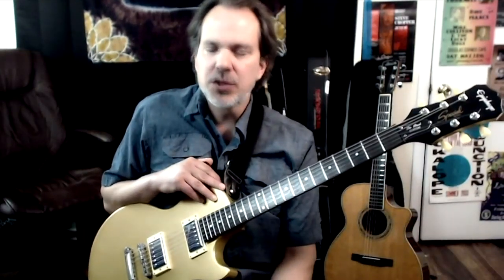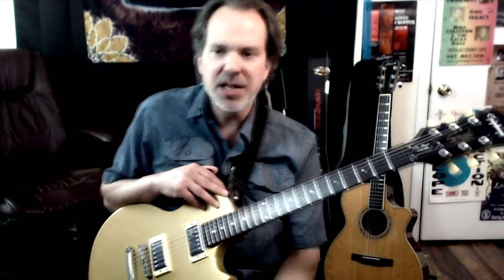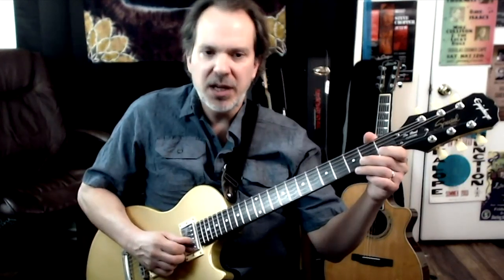Picture a piano keyboard. The 2 places there is no black key between 2 white keys are B, C, and E, F. Why does this matter? Because you want to learn the interval structure of a major scale, and then we're going to manipulate that to figure out how to change that scale. So I'm going to start from this C here.